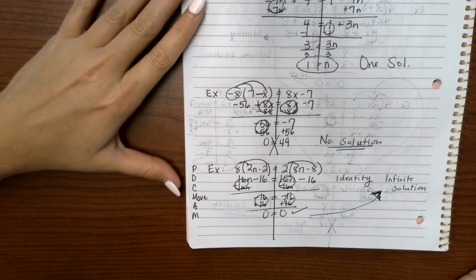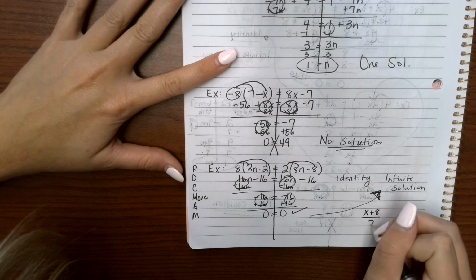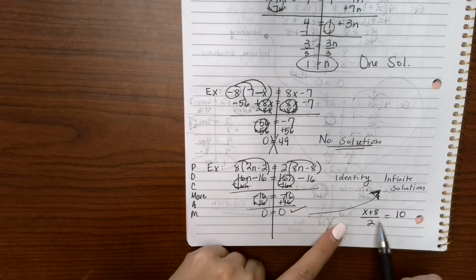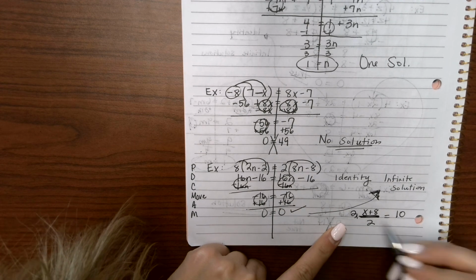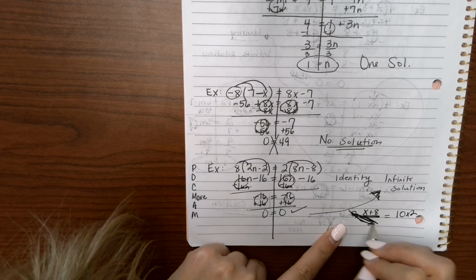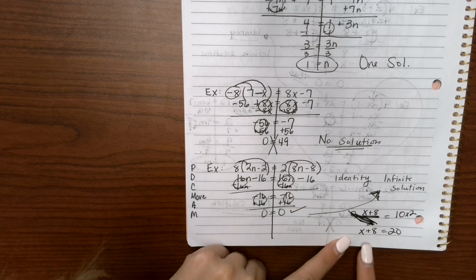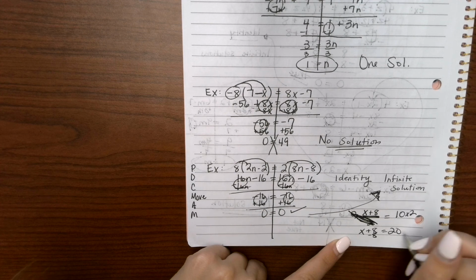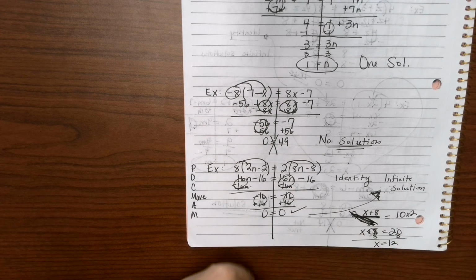Another one I've seen you all struggling with are equations like this: x plus 8 over 2 equals 10. All you have to do first, guys, if this whole side is over a fraction, multiply it by 2 on both sides. And you can go ahead and get rid of that. You get x plus 8 equals 20. And now you have a nice one-step equation. Okay? That'll help you all out a lot on IXL. So x equals 12.